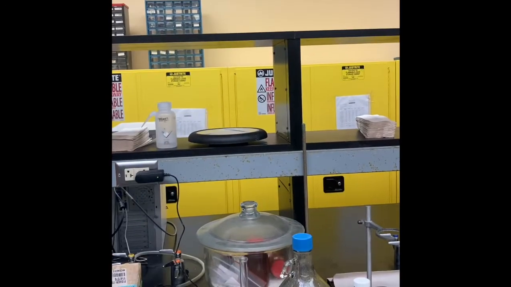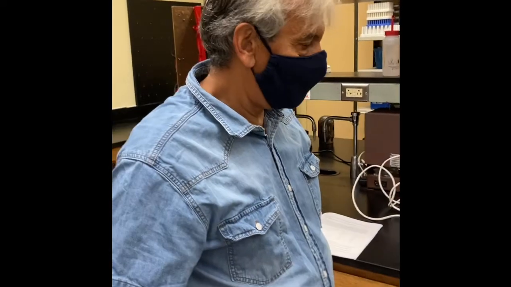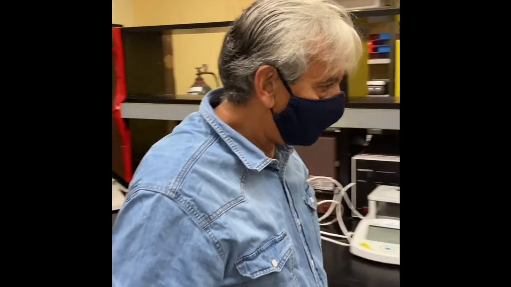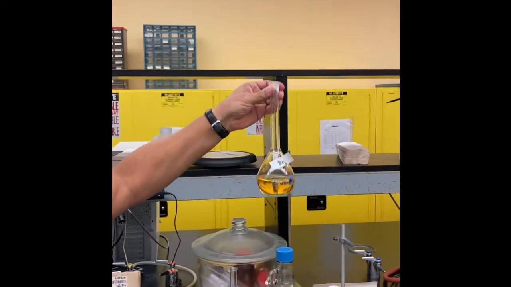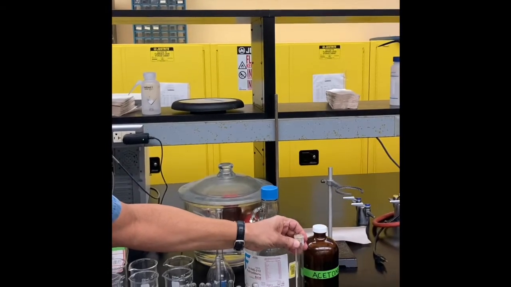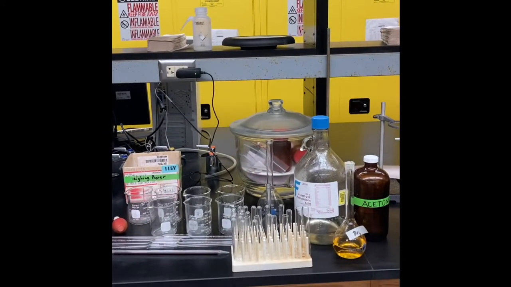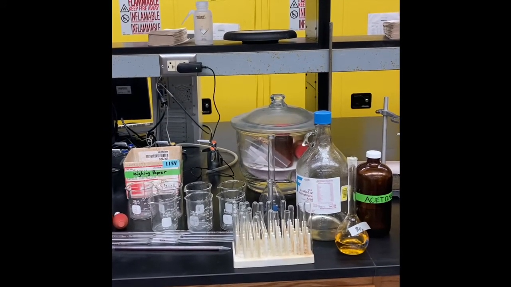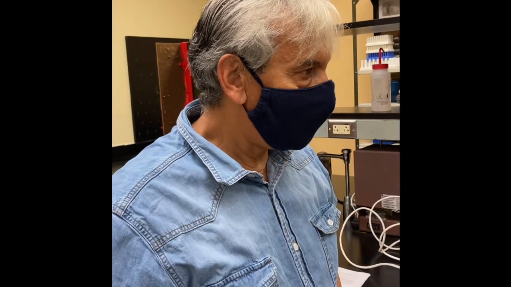Therefore, we can follow the reaction progress using UV-visible spectroscopy. The characteristic wavelength at which bromine solution absorbs light is 400 nanometers. So the larger the concentration of bromine, the larger the absorbance at 400 nanometers, according to the Beer-Lambert law.